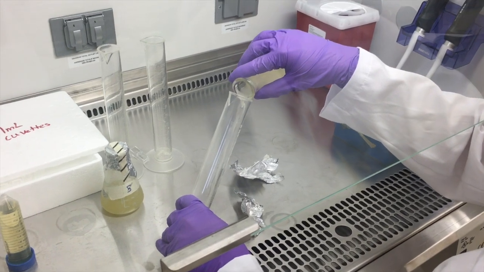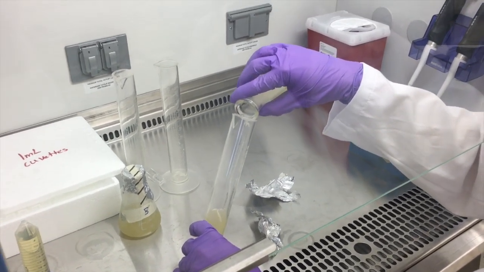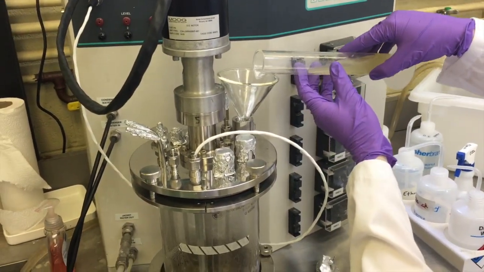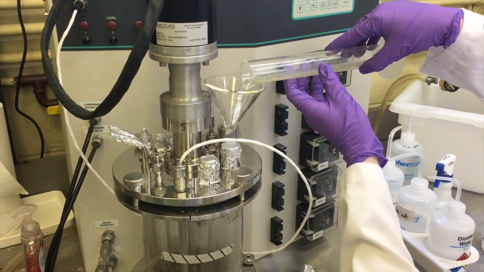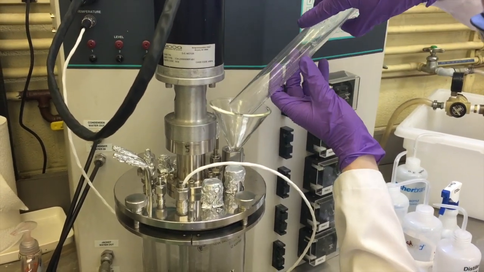Once the media has reached the set temperature, pour 50 milliliters of the inoculated sample into a graduated cylinder. Pour the sample into the reactor using the same funnel.